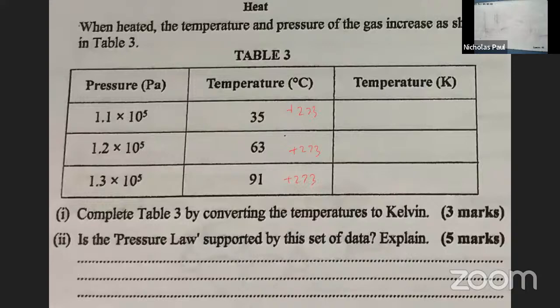Nice. Karina said 308. That's looking good. What's the next one? 336. Very good, Karina. And the last one. 364. Good. Right. Let me pick on somebody here. Malachi, what would you say? Is the pressure law supported, and why?